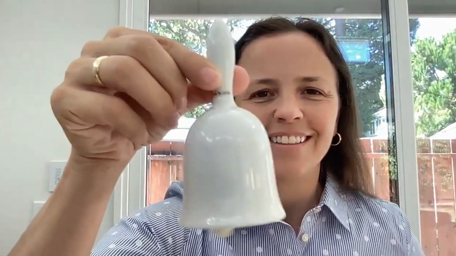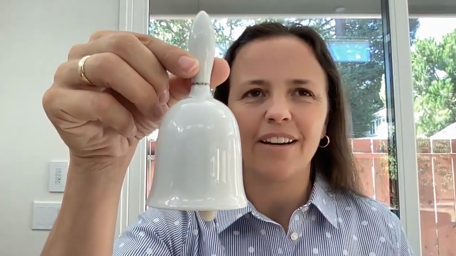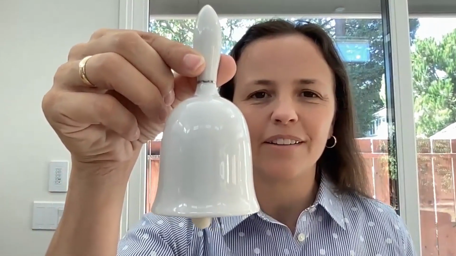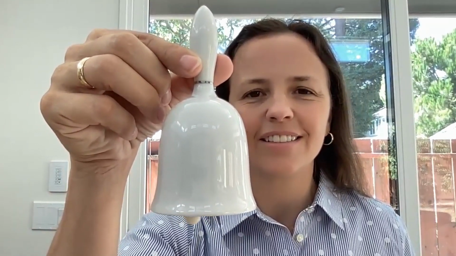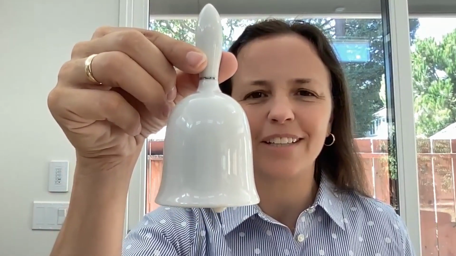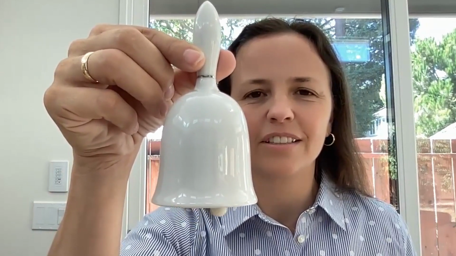Now let's move on to another perspective. We'll move faster with the remaining ones. Another perspective. Shiny white bell. What are the characteristics and qualities of this bell? What's the energy of it? What does it remind you of or make you think about?